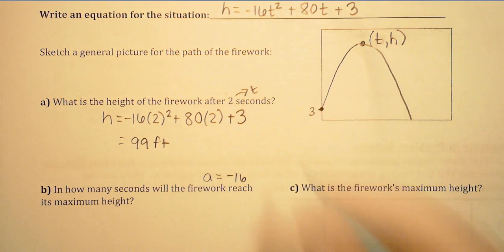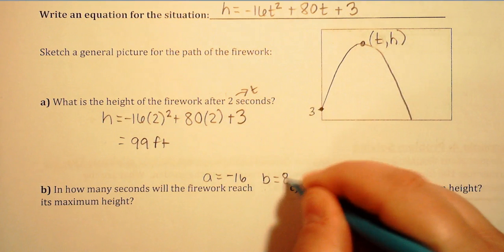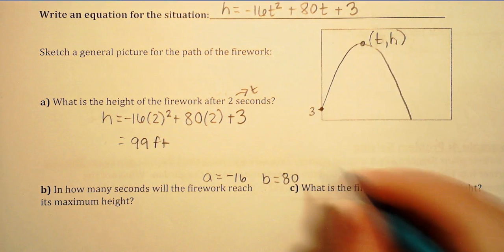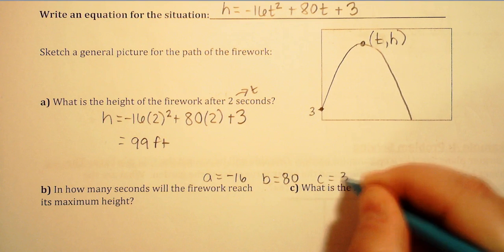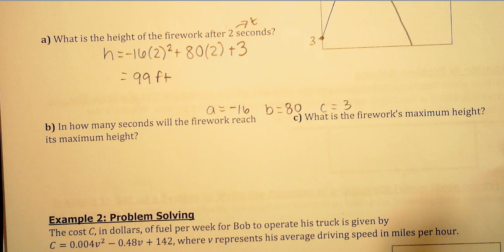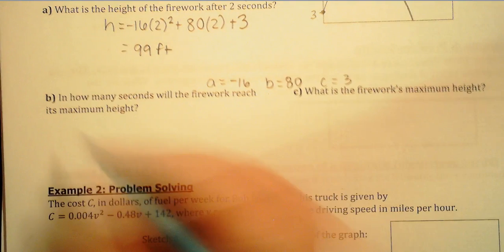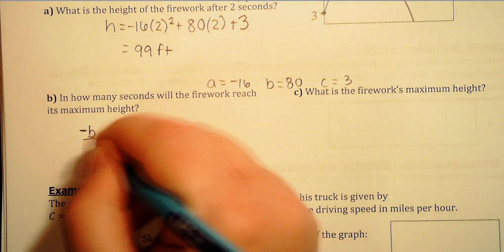A is the coefficient of your squared term. B is the coefficient of your linear term, or your plain letter. And C is your constant. So I'm going to slide this up. Those numbers came from that equation. All right, so all I got to do for my x-coordinate of the vertex is negative b over 2a.